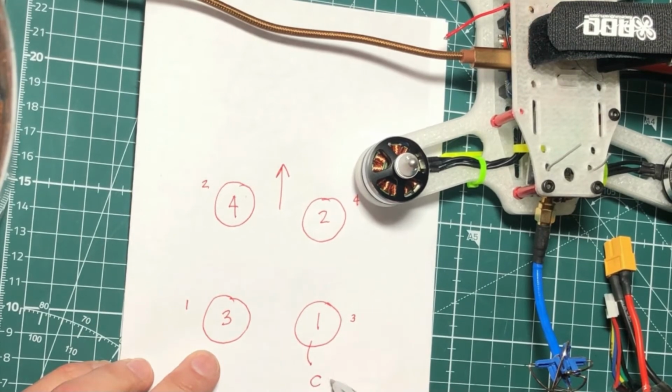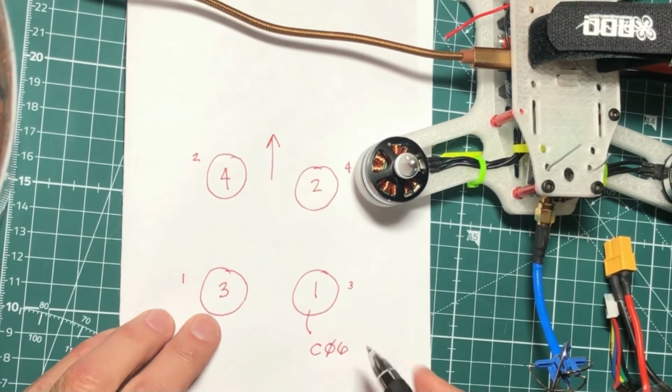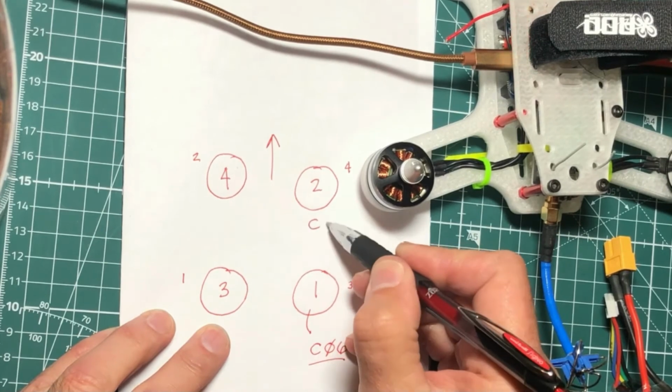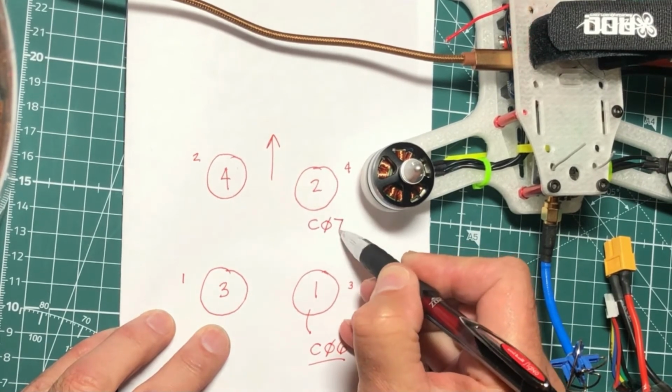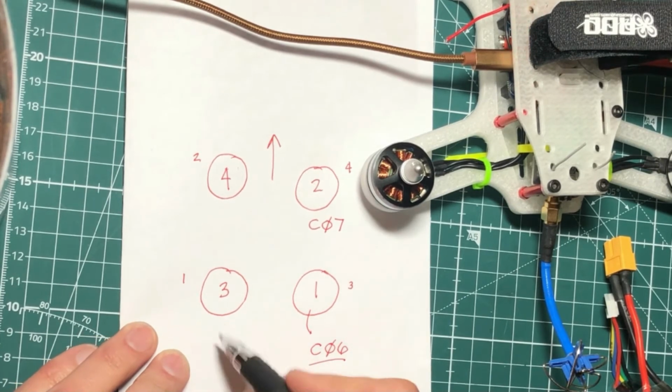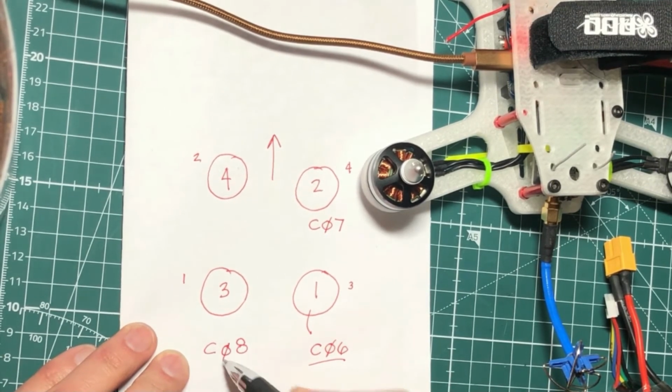So here I'm just going to kind of map it out so I know what I'm going to be doing. C06 is motor 1. C07 is motor 2. C08 is motor 3.